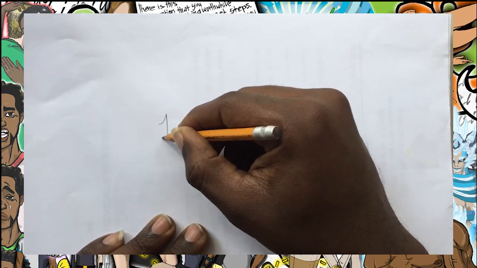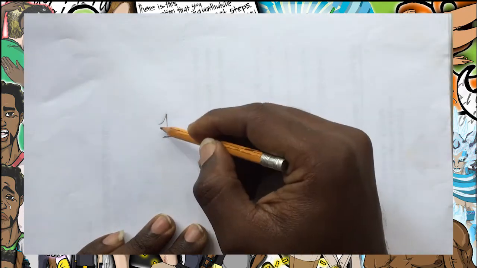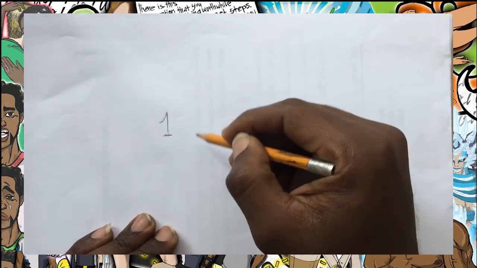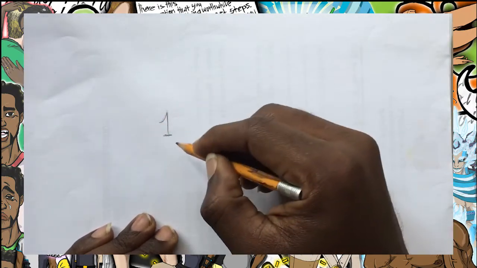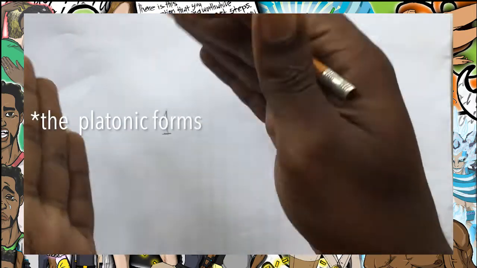Okay, so let's start with this. One, the concept of one. If there is one thing, like this is one pencil, this is one piece of paper, that's one number, this is one recording, this is part one of this series, we understand the concept of one. It's just an idea of something. There isn't an actual, as in Plato's forms, an actual one out there. There isn't an actual physical one, but it's a concept that we think of.